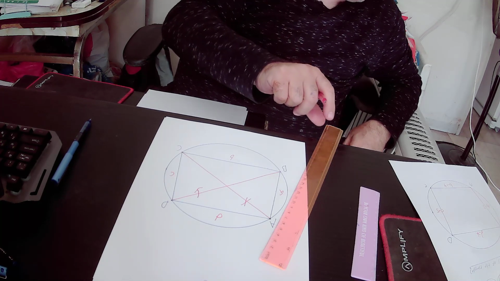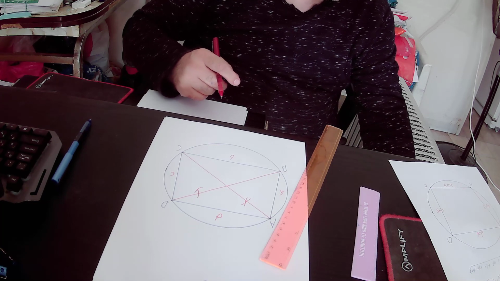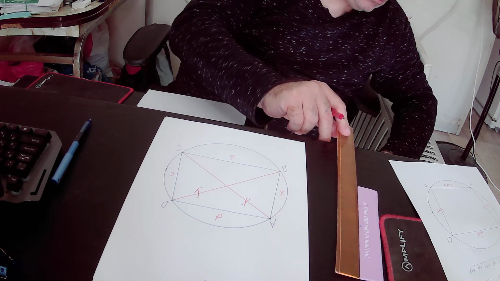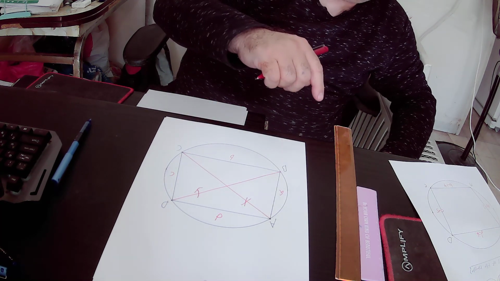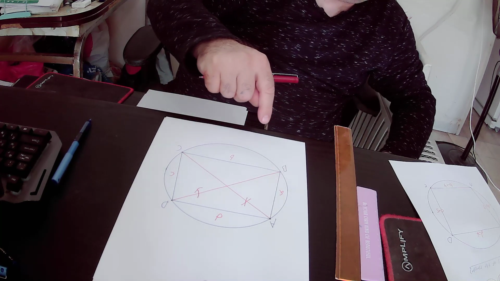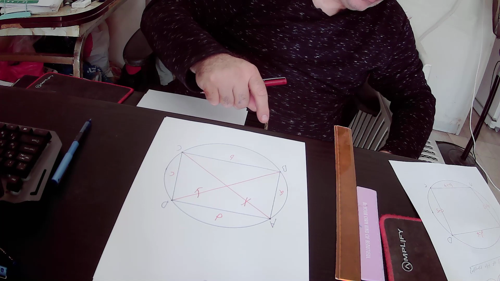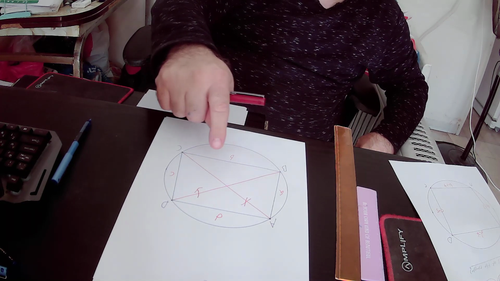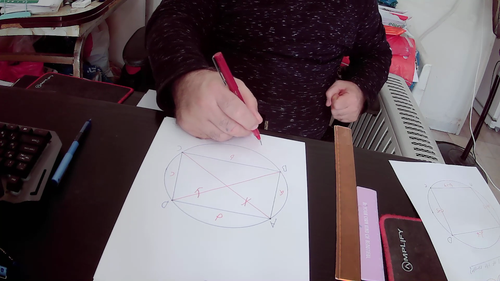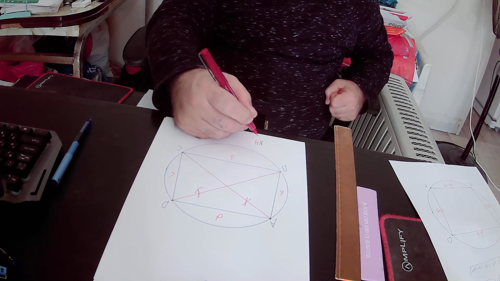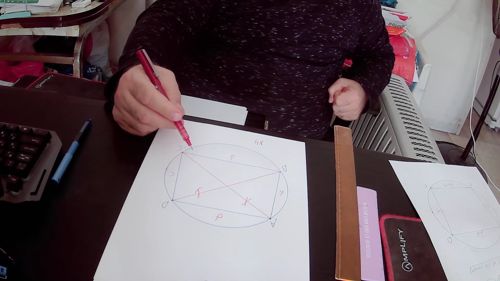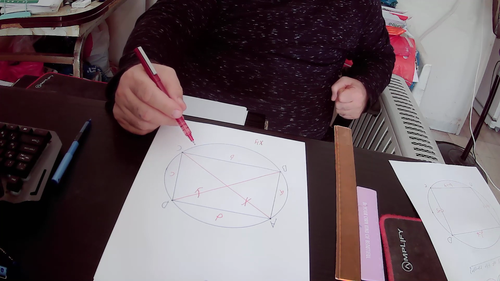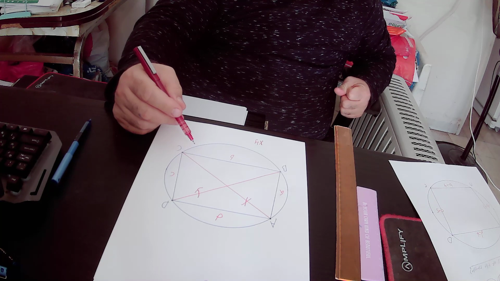Then, according to rule number 2, if we have quadrilateral ABCD that is inscribed in a circle like in this drawing, then the product of its diagonals, that is to say x times y, equals the sum of the products of its opposite sides.